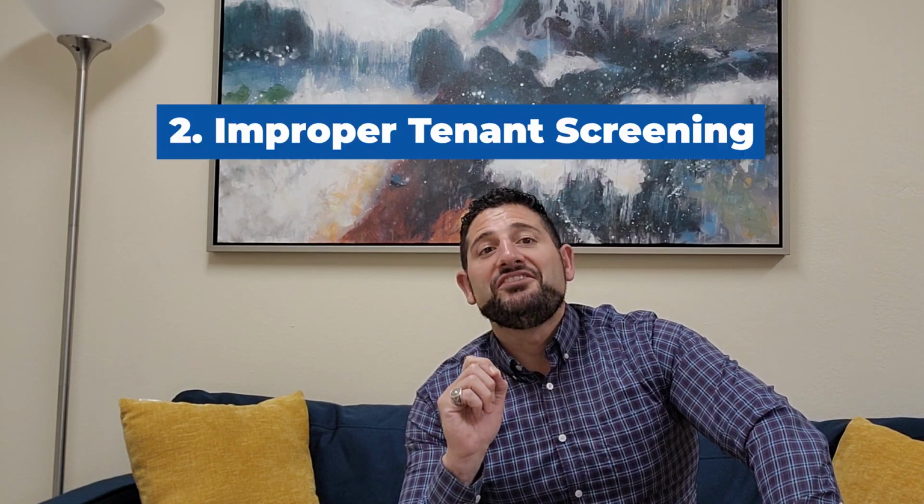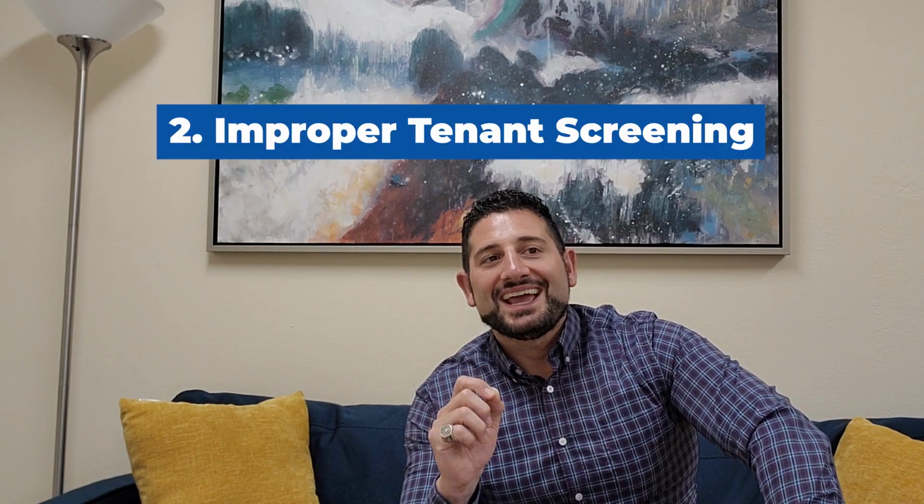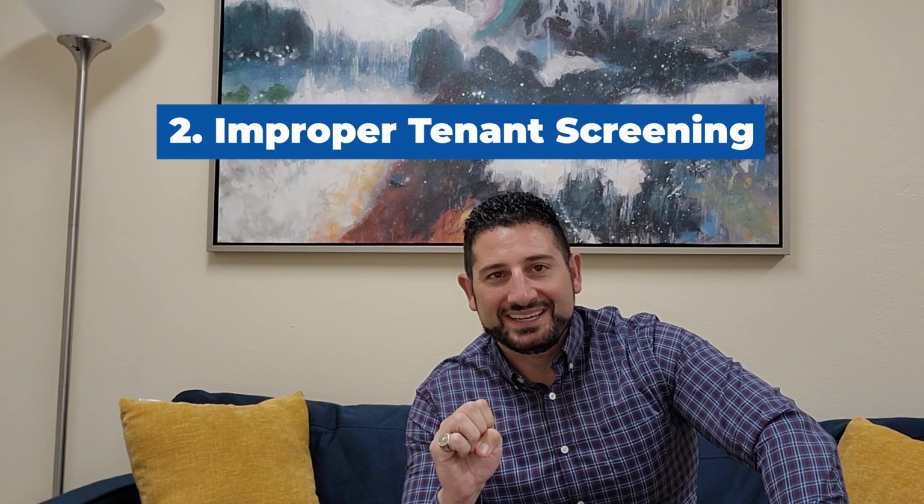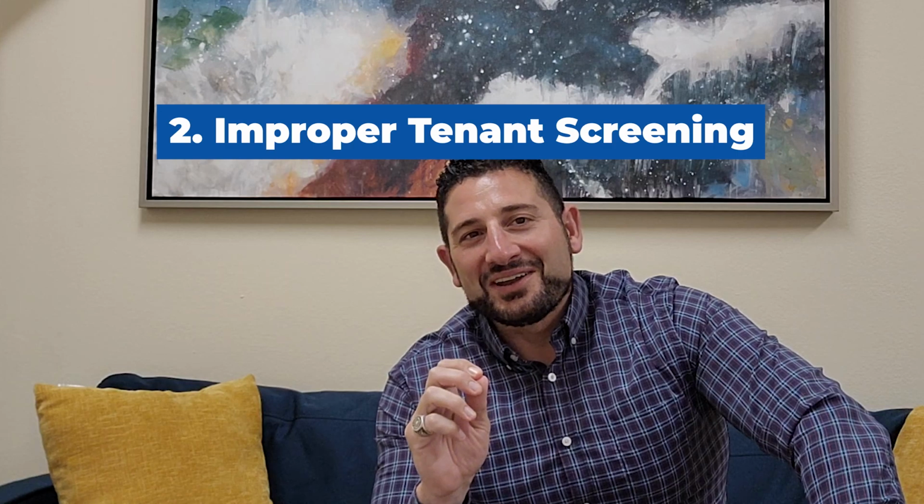So we'll move on to the second mistake. And this one is very, very important, and that is improper tenant screening. We could go on and on about how the level of resident that you place in your rental property is going to affect your experience as a landlord. You could have a dream resident that makes your life easy.